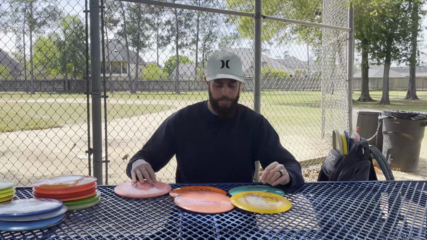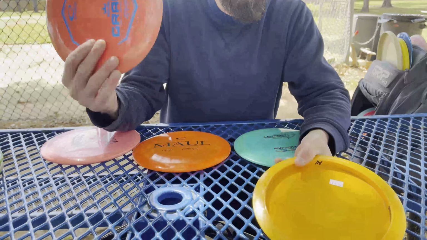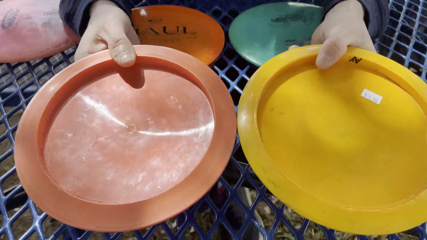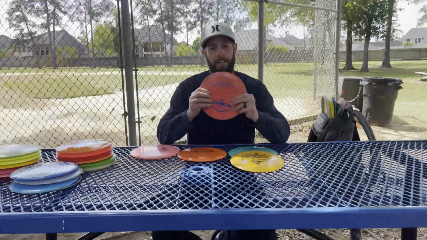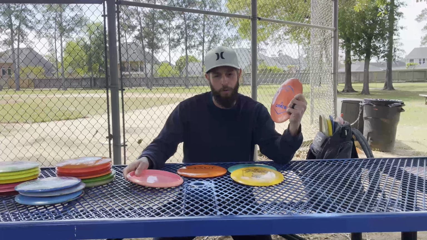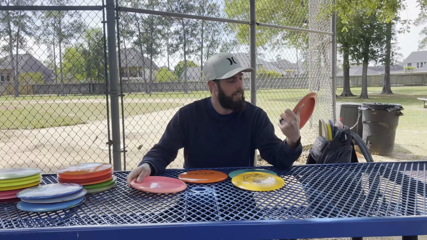The speed rating also is determined by the rim width. This is an 11 speed and this is a 9 speed, and there's a pretty clear difference in the thickness of the rim. Once again, if you're throwing an 11 speed with the power of a 5 speed, it's going to act like a very overstable disc, and it's not going to have the desired flight that you're looking for.